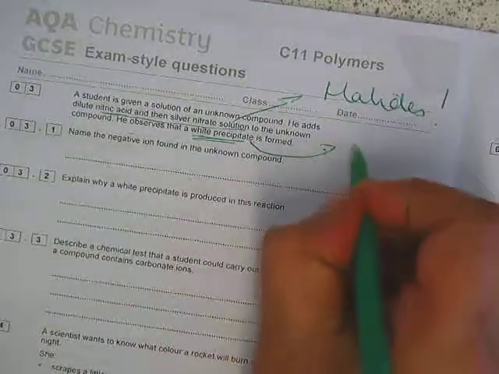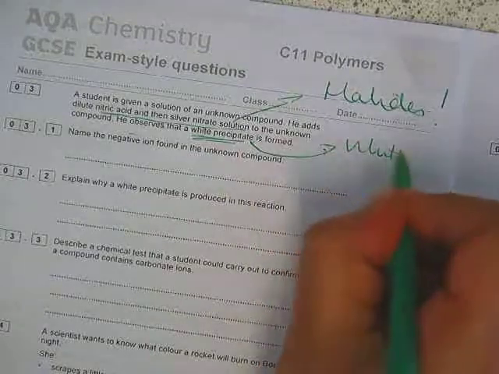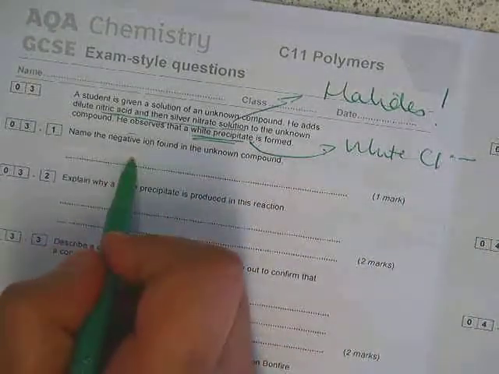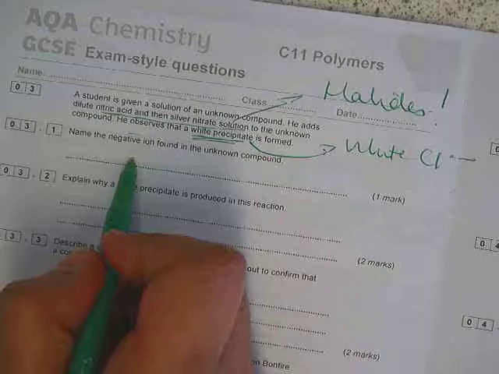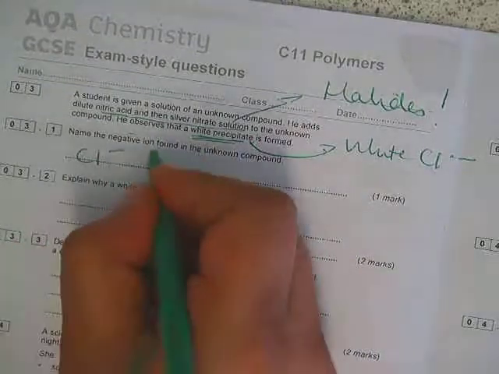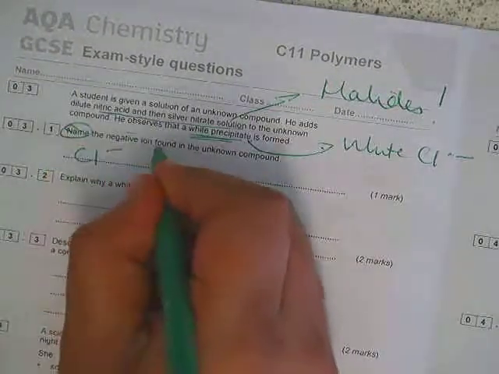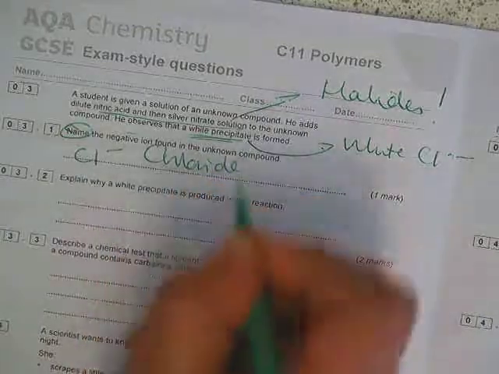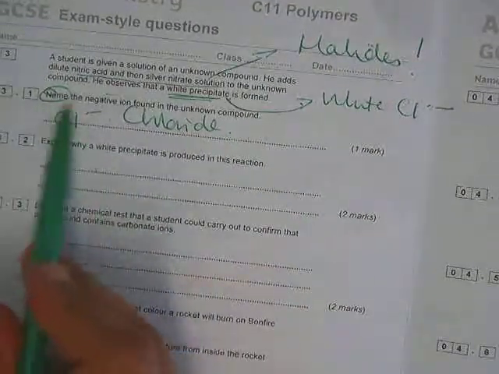And then when it's white, the white should be the chloride. Name the negative ion found in the unknown compound. It should have been the chloride. You either write it, because it says name, I would argue that you write it like this. Explain why, because that's a formula.